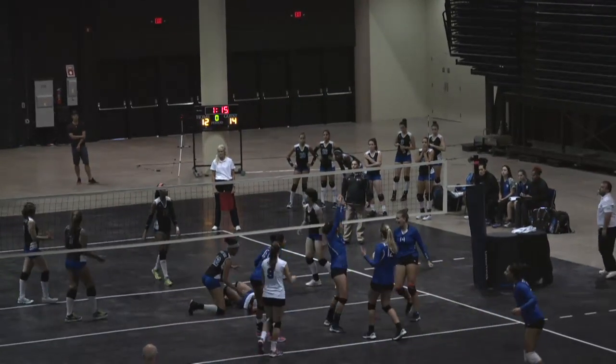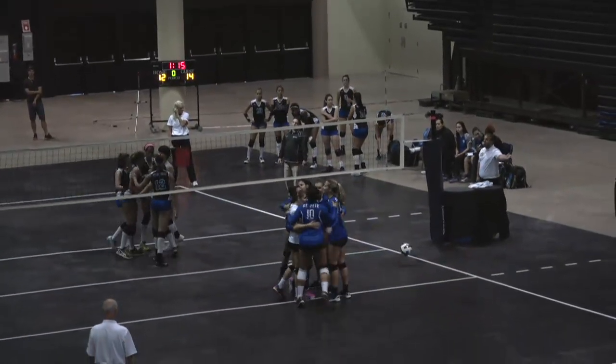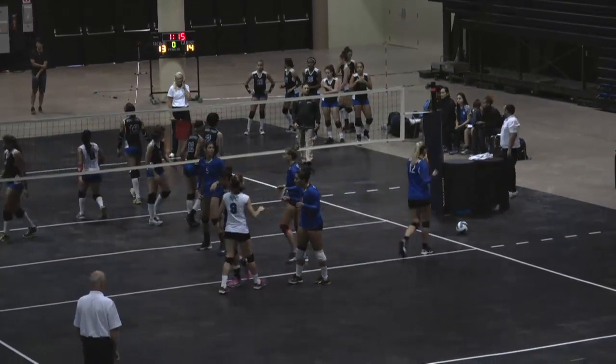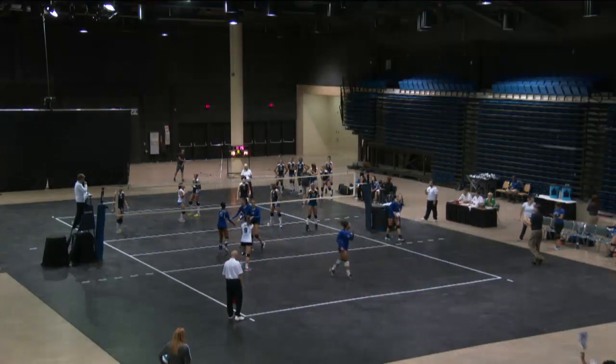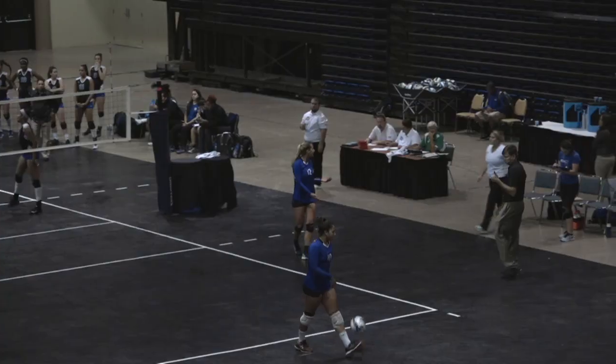Amanda Filippo again sends that ball down on the block. Gets 2 consecutive points for her squad. 13-14 here in this first set. SBC will get the service. Vieira again.